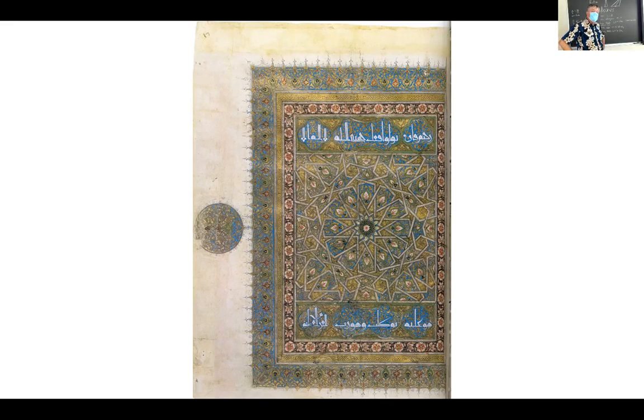And of course, the other thing that they use is geometric designs. I love this work because it's got the calligraphy, it's got the geometry, and you can see what seems a little bit like vegetation forms here, like flowers or something like that.